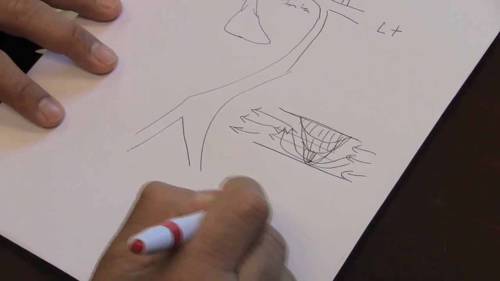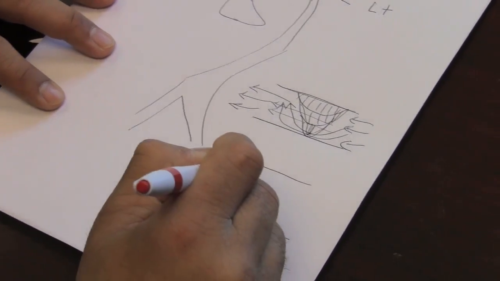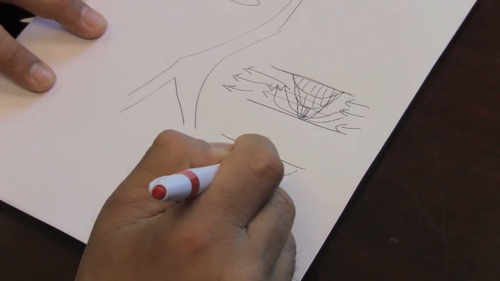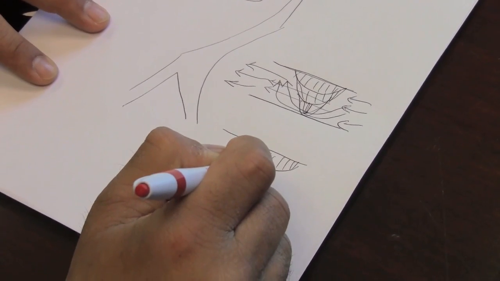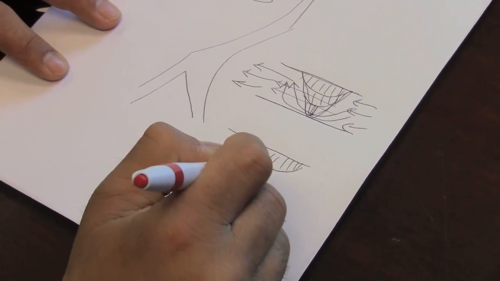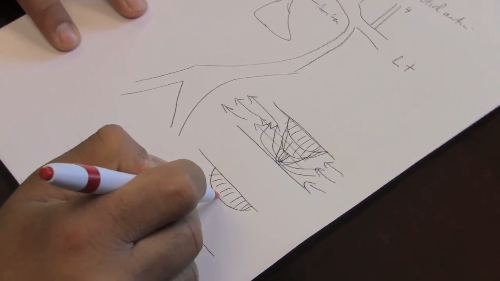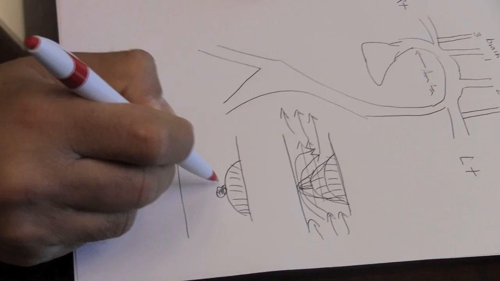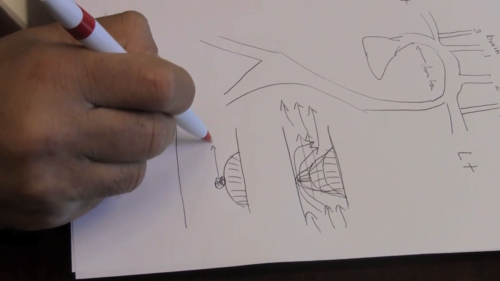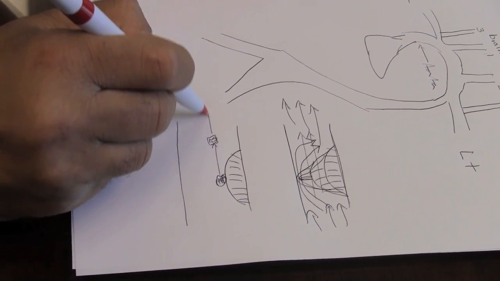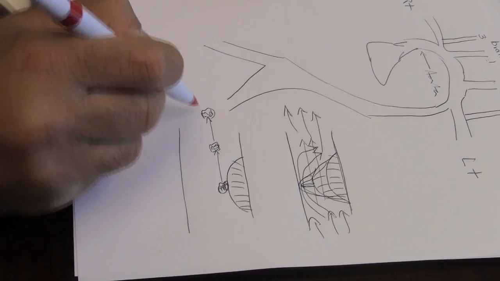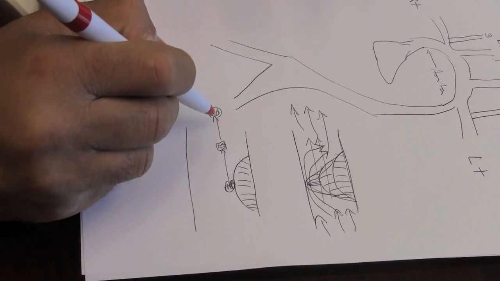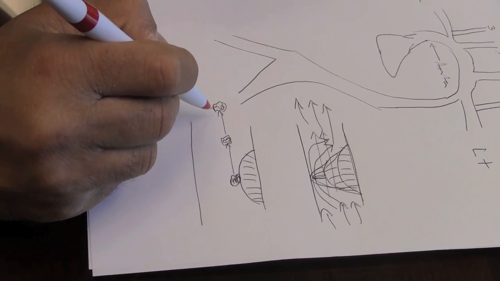The main concern we have with the carotid artery is not the blockage, but a tiny clot forming at the blockage, and that clot itself getting a little loose, and that clot traveling to the brain and plugging up one of the tiny brain arteries and causing a stroke.